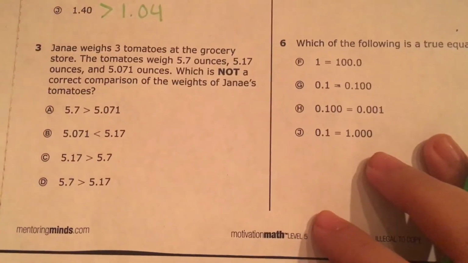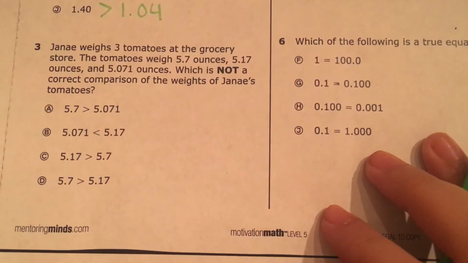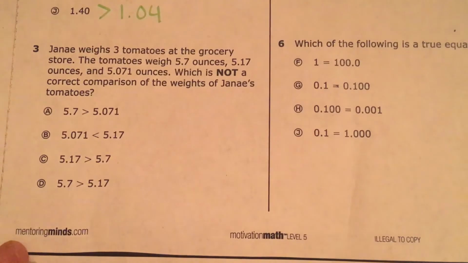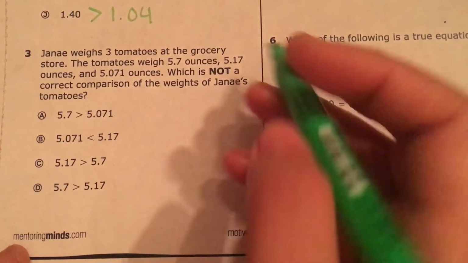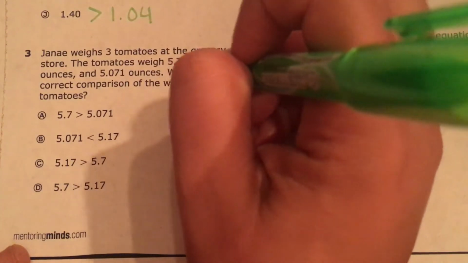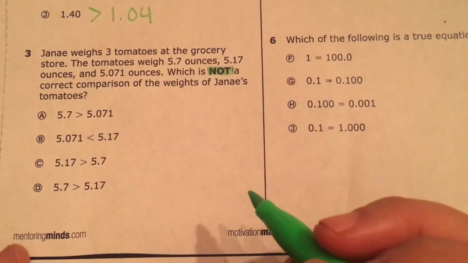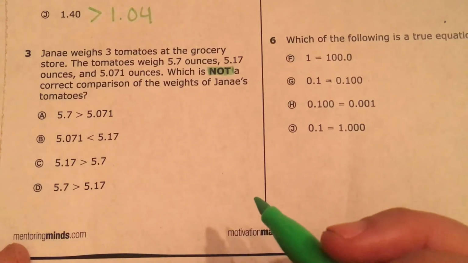Okay, number 3. Janie weighs 3 tomatoes at the grocery store. The tomatoes weigh 5.7 ounces, 5.17 ounces, and 5.071 ounces. Which one is not a correct comparison of the weights?